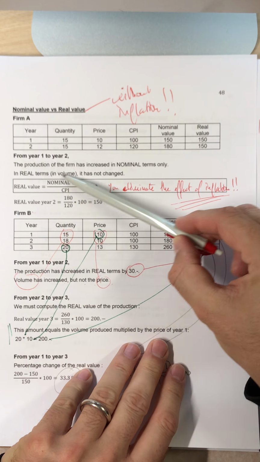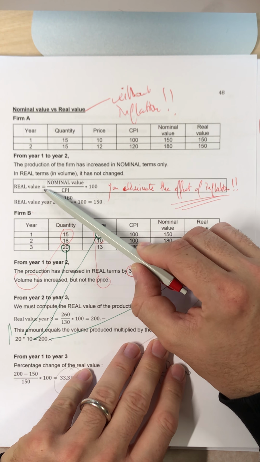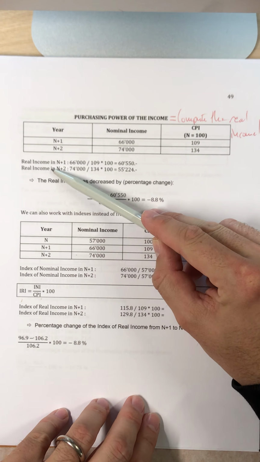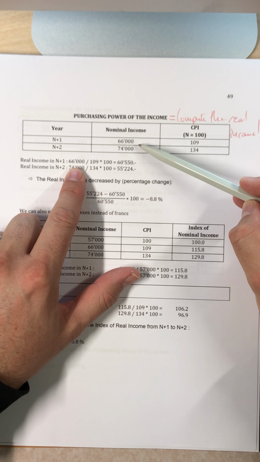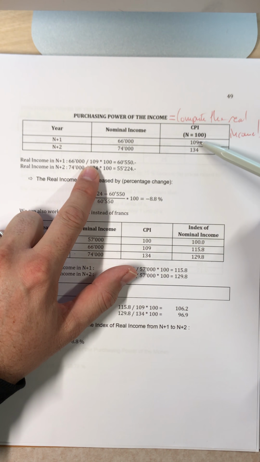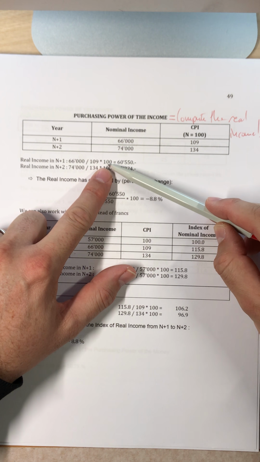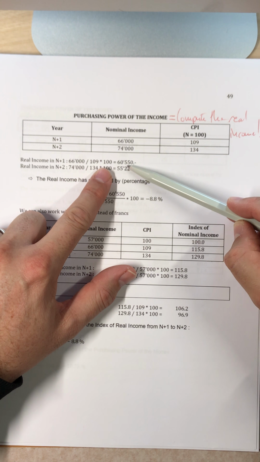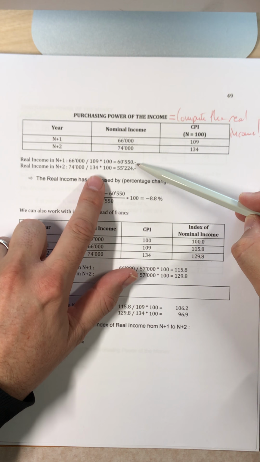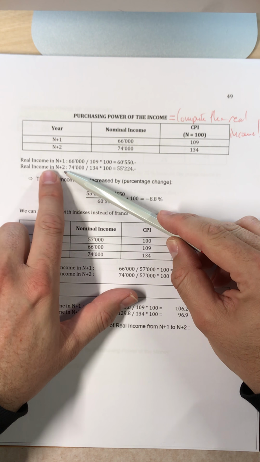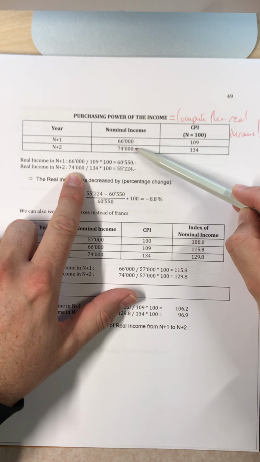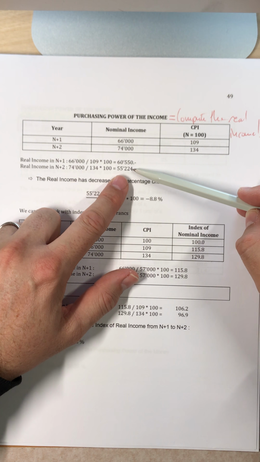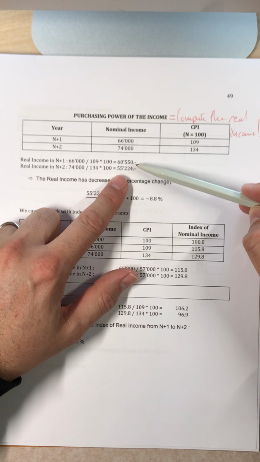So in that case, you will use the same formula. Real income is equal to nominal income over CPI times 100. So the real income is the nominal income, 66,000, over CPI, 109, times 100, and the real income for n+1 is 60,550 francs. Next year, n+2, the real income is nominal income over CPI times 100, 55,224. That's not the end.